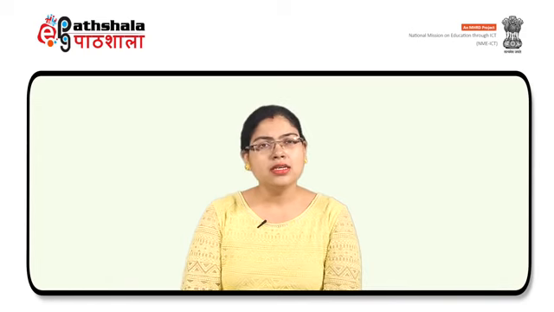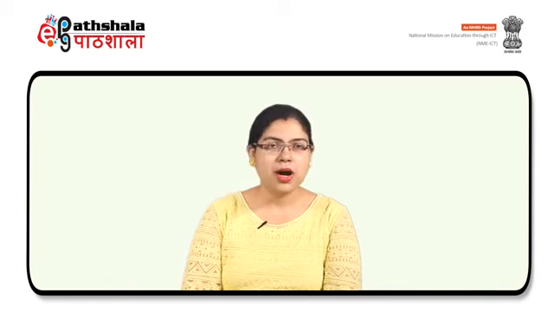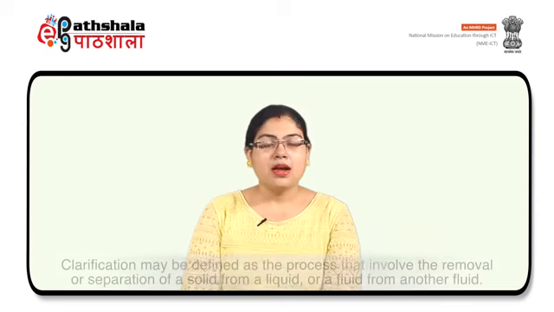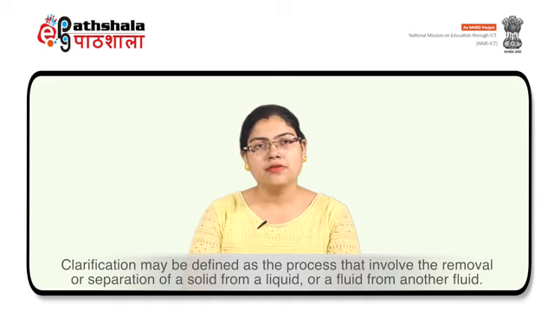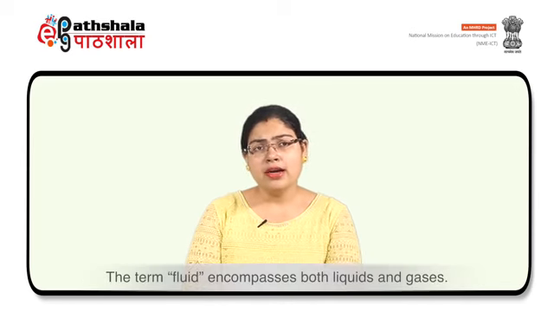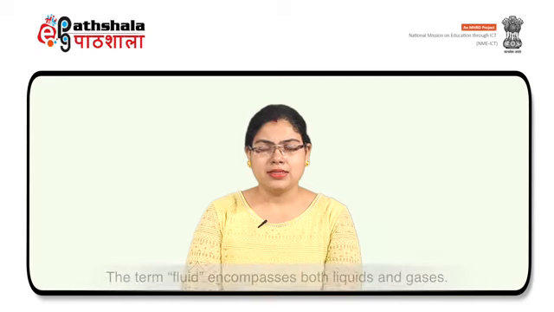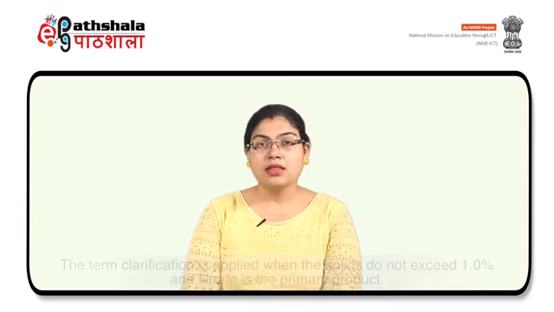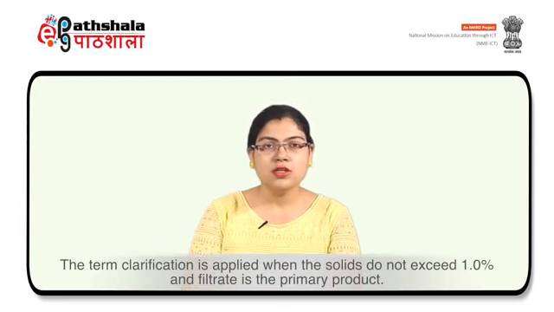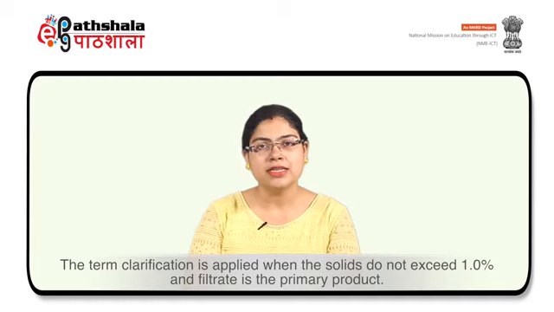Now, there is another term called clarification which is part of filtration only. Clarification may be defined as the process that involves the removal or separation of a solid from a liquid or a fluid from another fluid. The fluid here includes both liquid and gases. Clarification can be achieved using either filtration or centrifugation techniques. The term clarification is applied when the solids do not exceed 1% and the filtrate is the primary product.